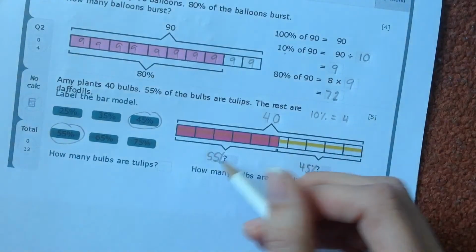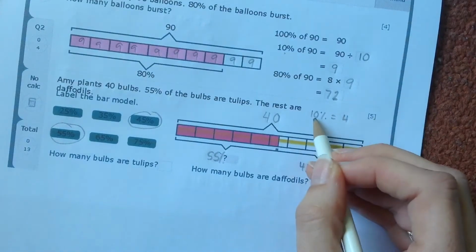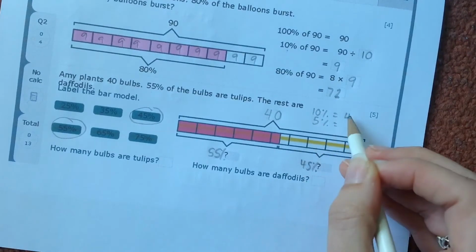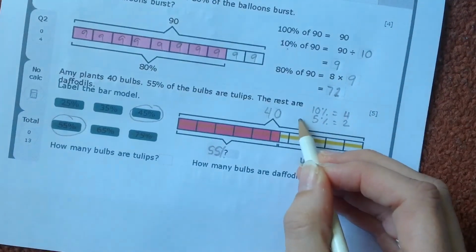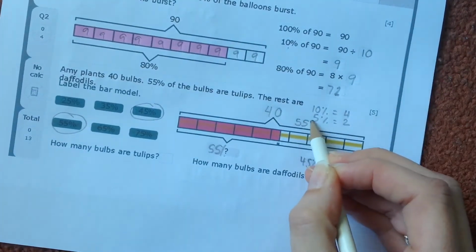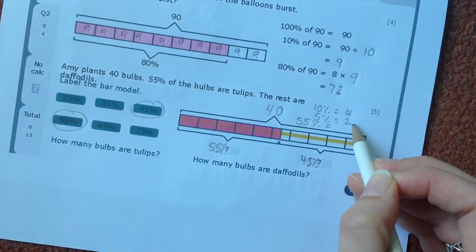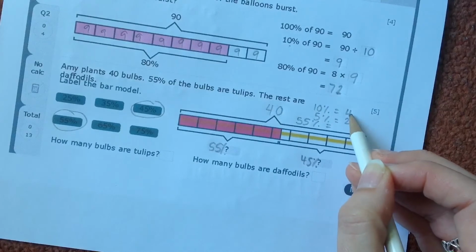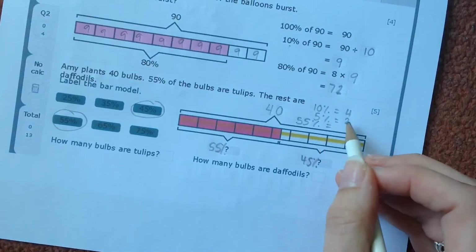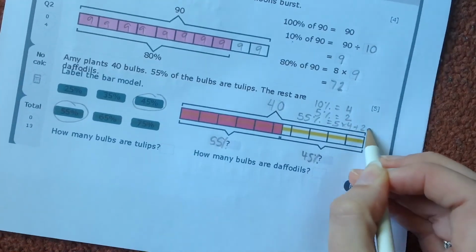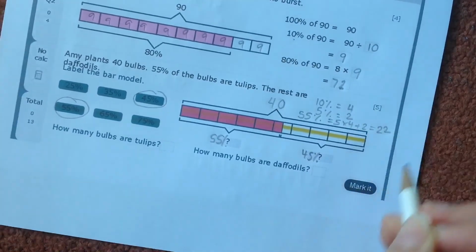We want 55%. Oh, we can't do that yet. Let's have a look at 5%. If 10% is 4, 5% is half of that, which is 2. So 55% is 5 lots of 10%. And we add on a 5%, so 5 times 4, add on a 2. Which gives us 20 add 2, 22 in total.